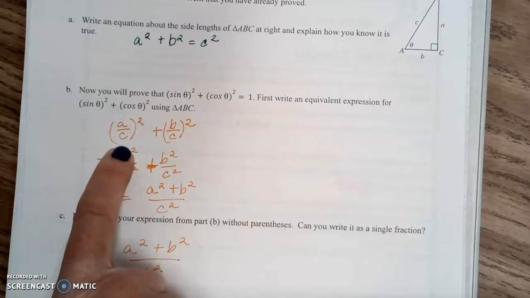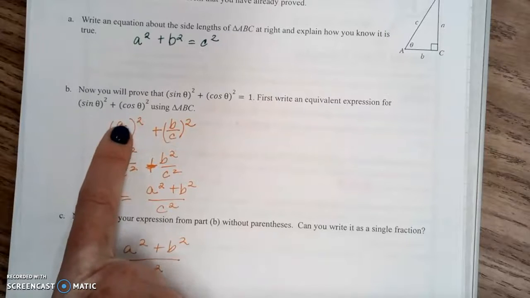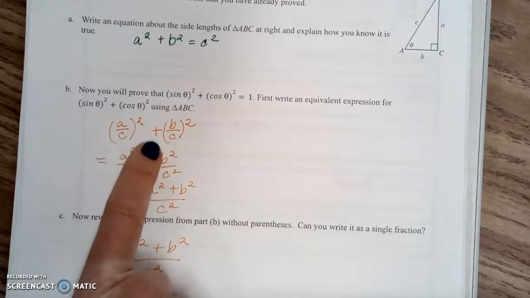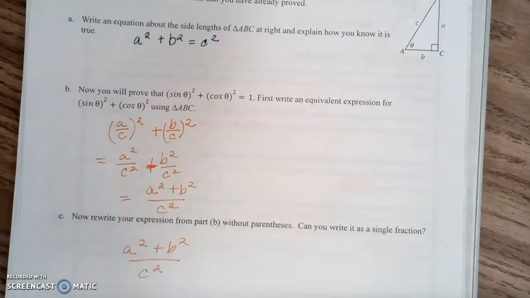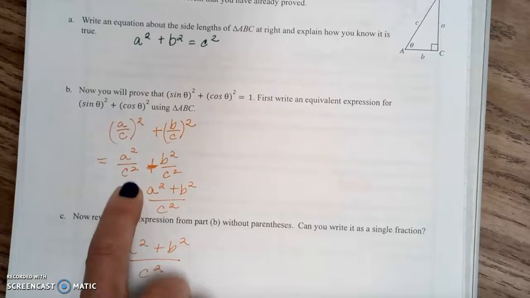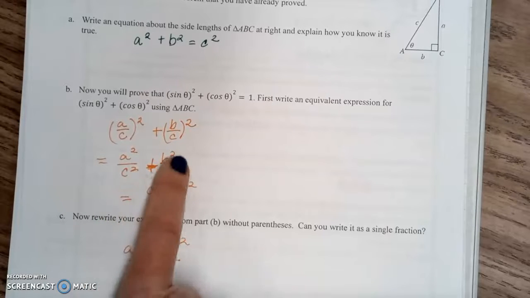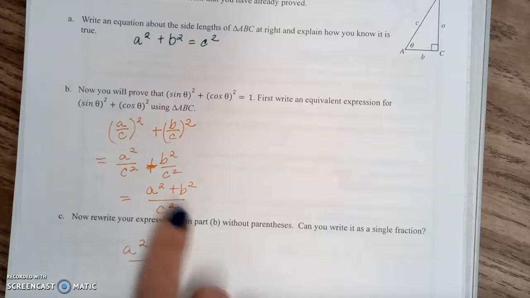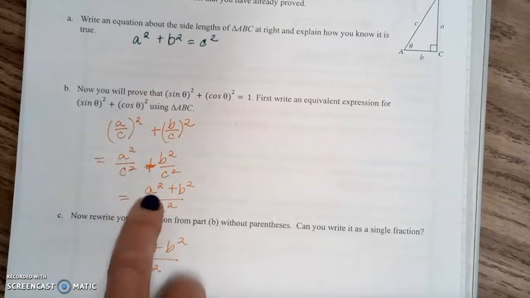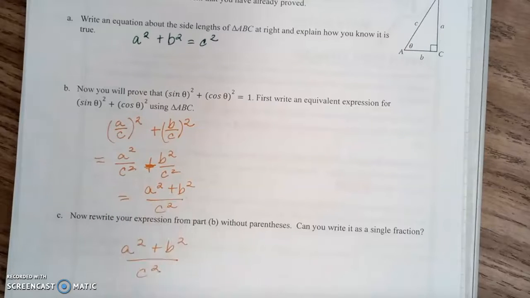Sine is going to be opposite over hypotenuse, so A over C squared plus B over C squared. And we end up simplifying it to A squared over C squared plus B squared over C squared. And then, since we have the same denominator, we can say A squared plus B squared over C squared.